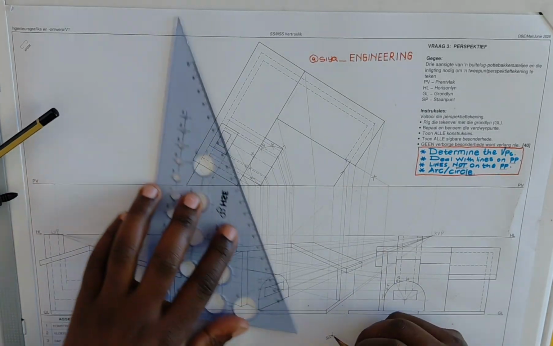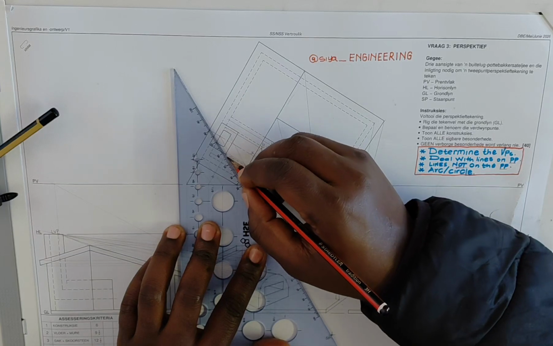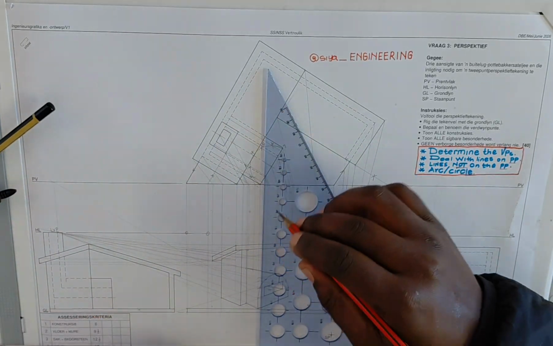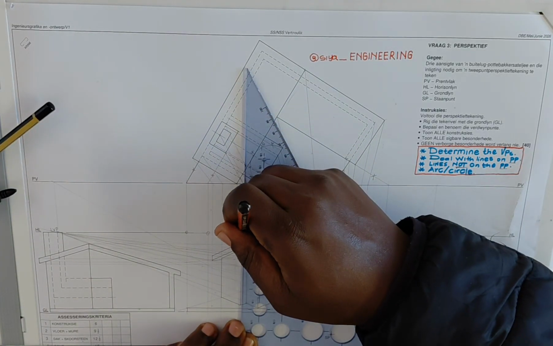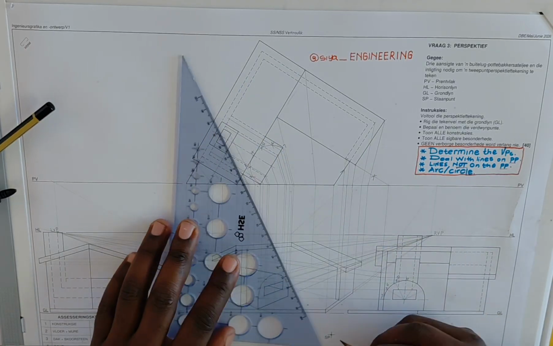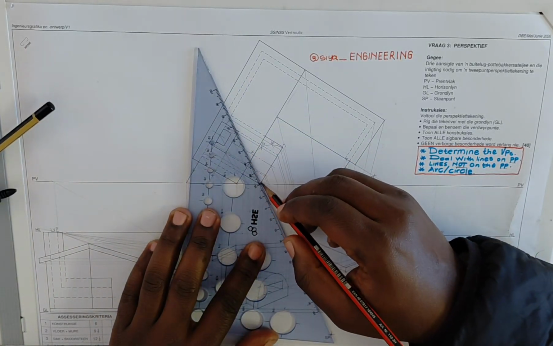Now after getting that, I need to aim my actual object to the, I took this point using the SP. Oh, the actual point here, it's this one. Right, the next one, I'm going to use the PP, the SP, sorry.